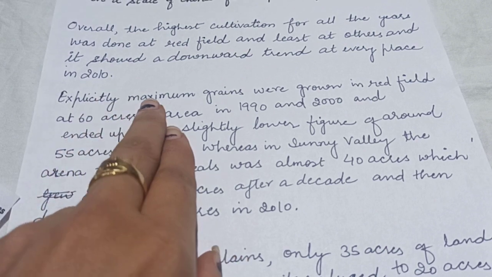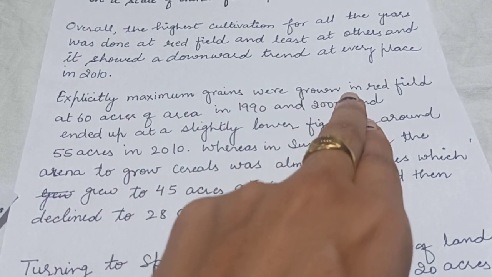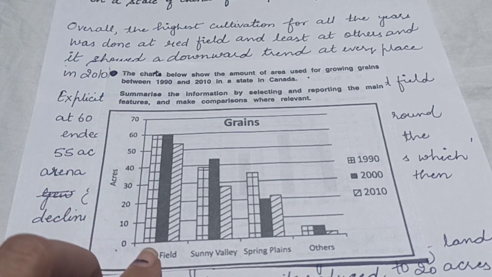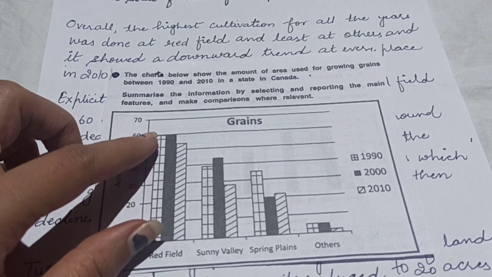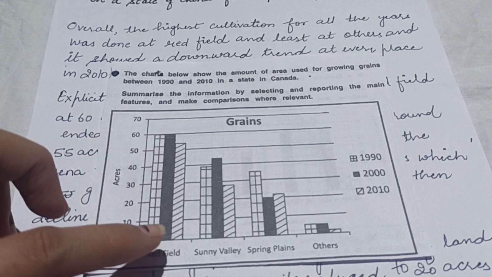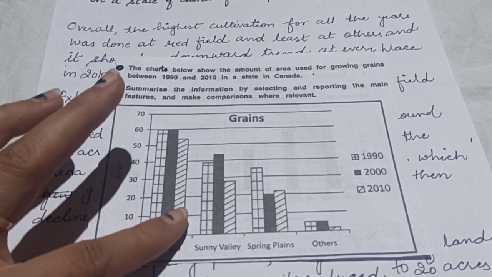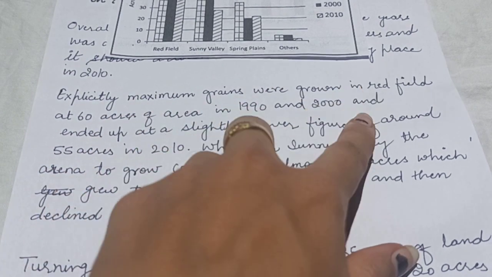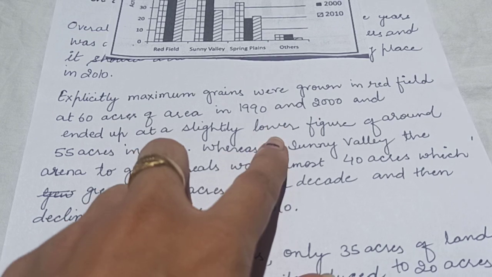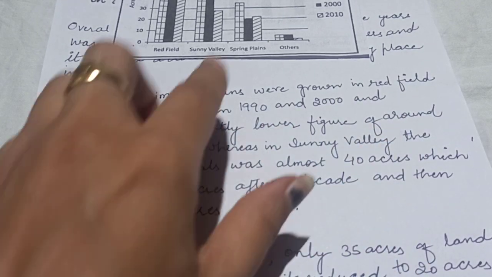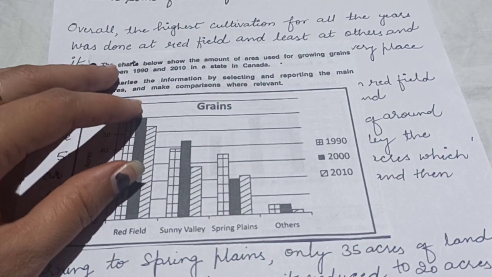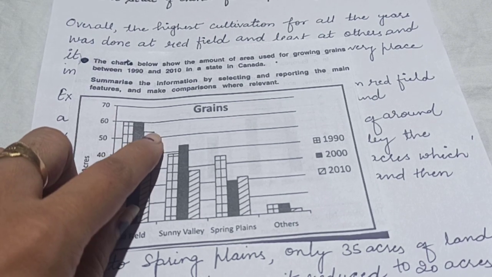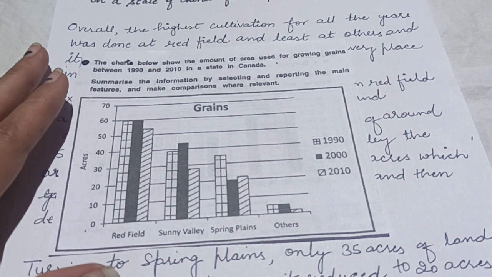Now explicitly, maximum grains were grown in the red field at 60 acres of area. So in the red field, 60 acres of area was used for growing the crops in 1990 and even in 2000, and it ended up at a slightly lower figure of around 55 acres in 2010.